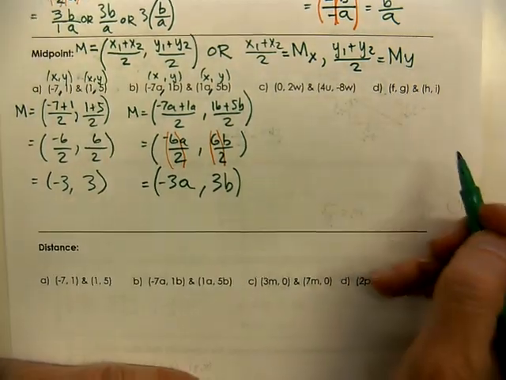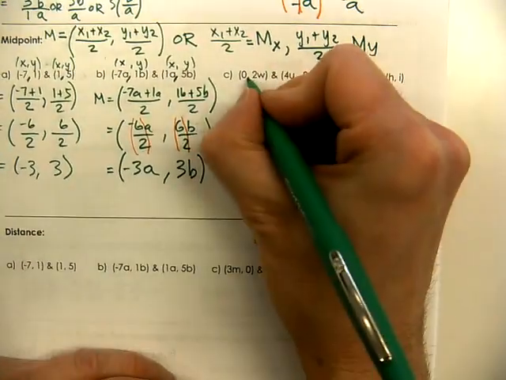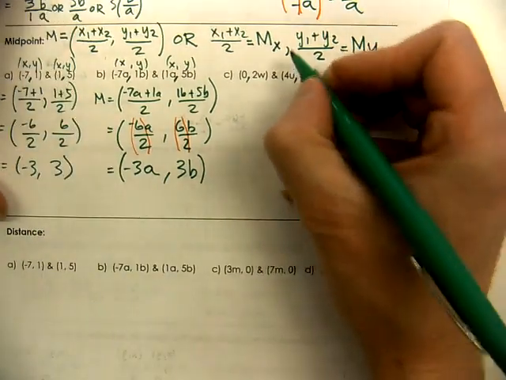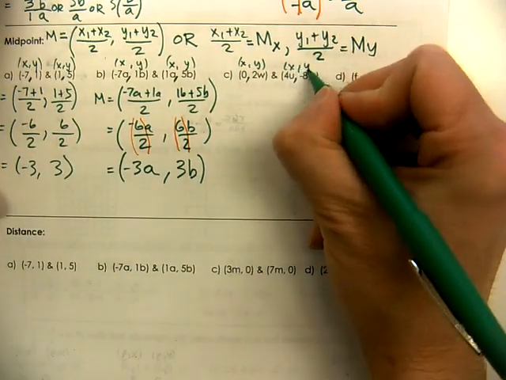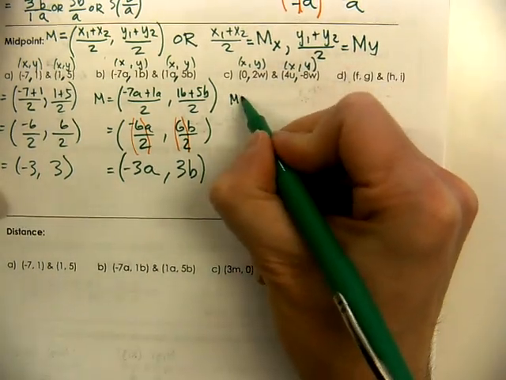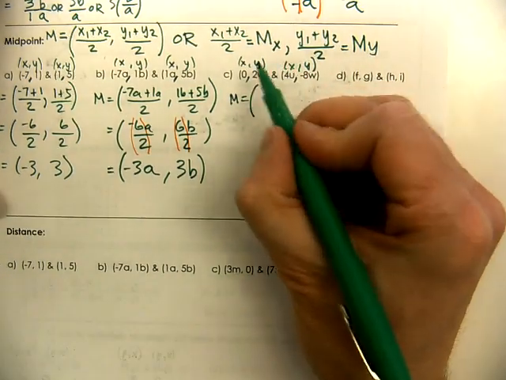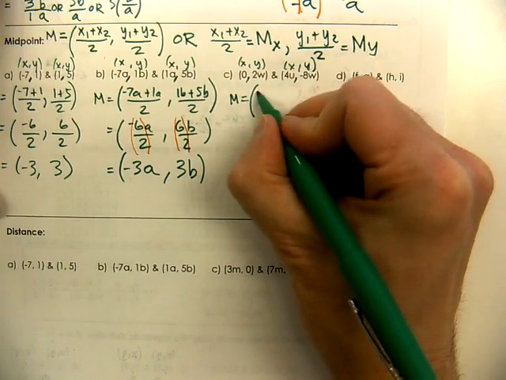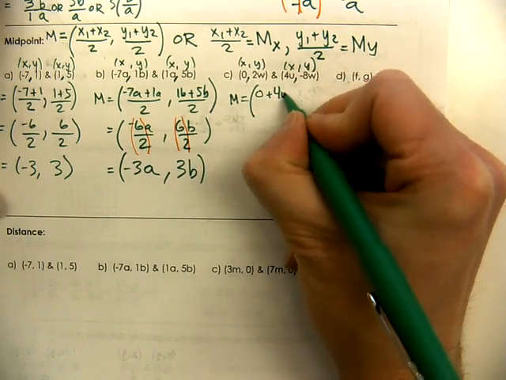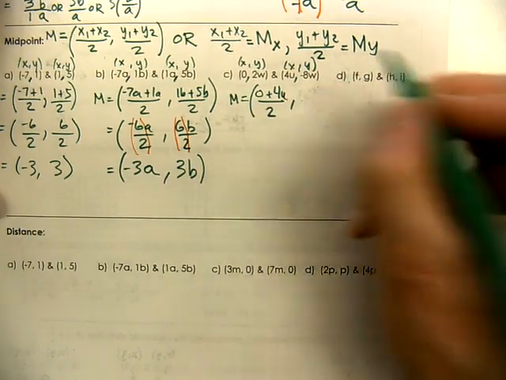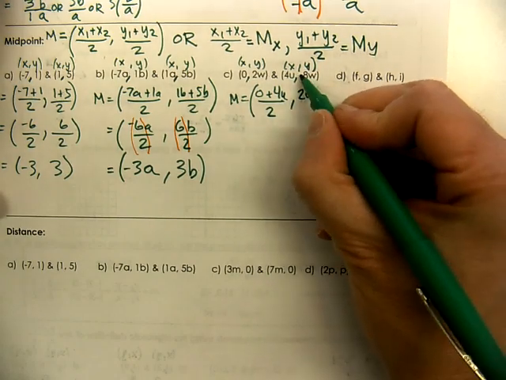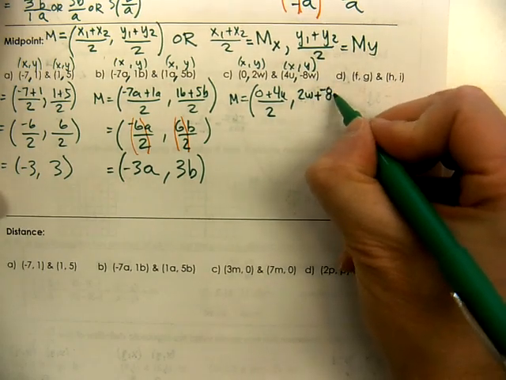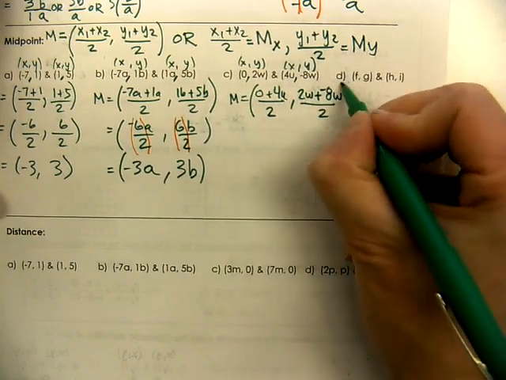All right, here's one more. Here's part C. Again, find your commas. Those separate your x-coordinates from your y-coordinates. Midpoint formula says add up your x-coordinates. We have a 0 and a 4u, so 0 plus 4u, all divided by 2. Add up those y-coordinates. We have a 2w plus the negative 8w, all divided by 2.